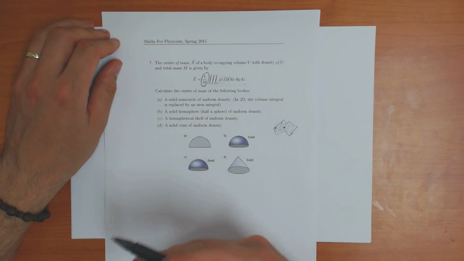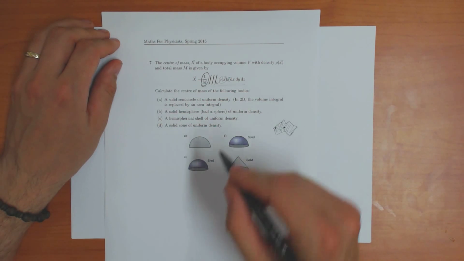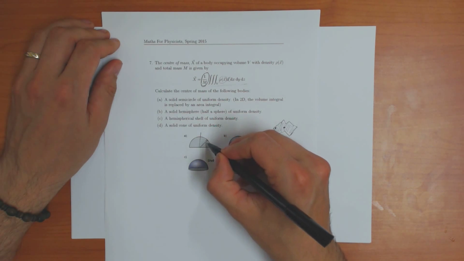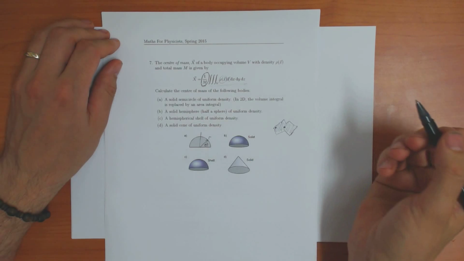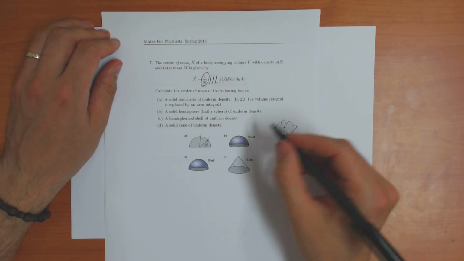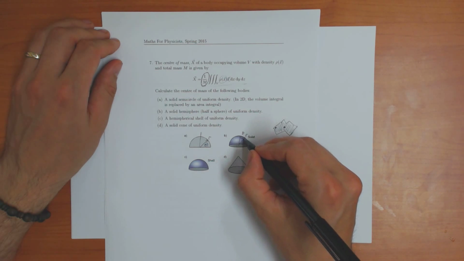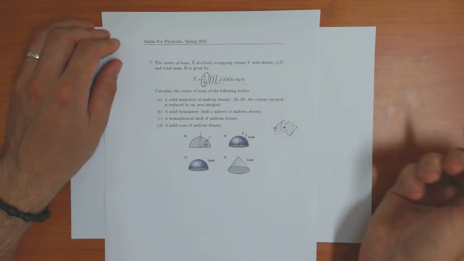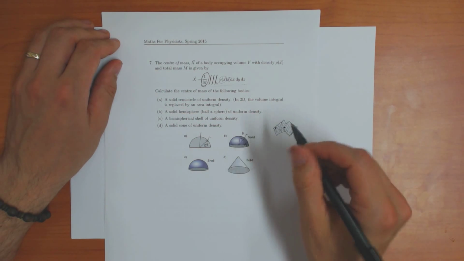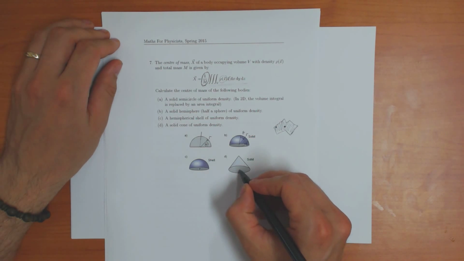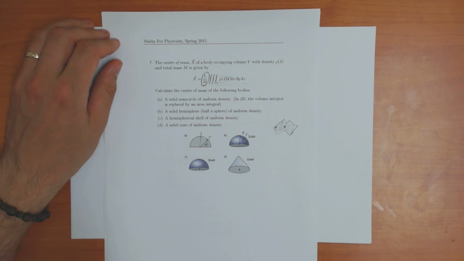There's a clear choice of coordinates for each of them. This one is a semicircle, so it makes sense in this case to use the r theta coordinates in part A. Part B is a sphere, so it makes sense to use the r theta phi coordinates, and again for this one as well. It's another sphere. And then D here is a cylinder.